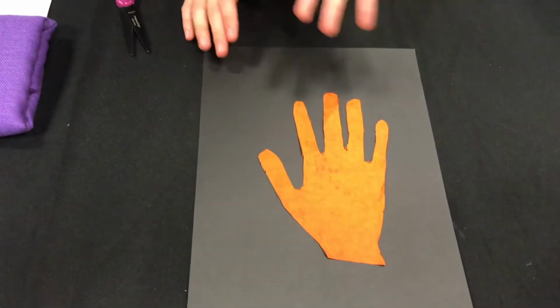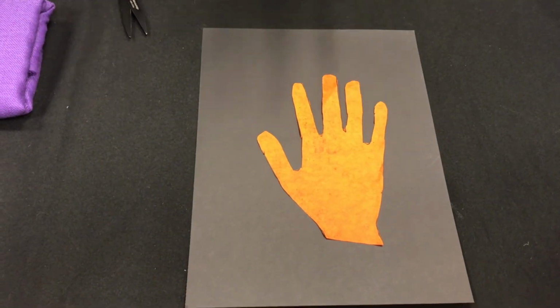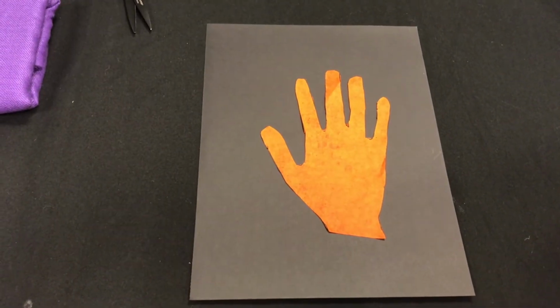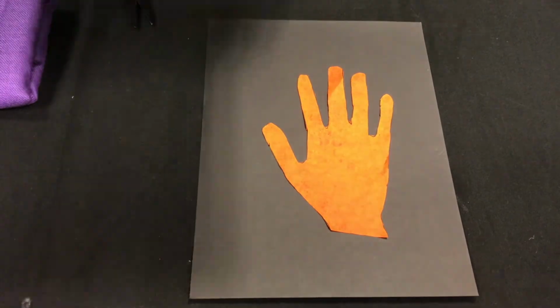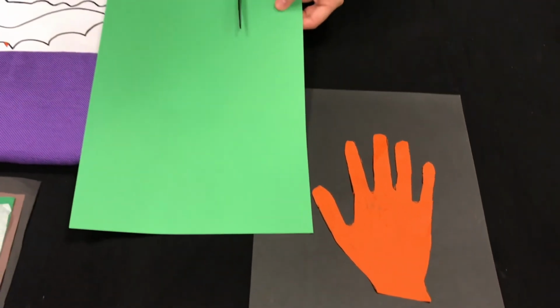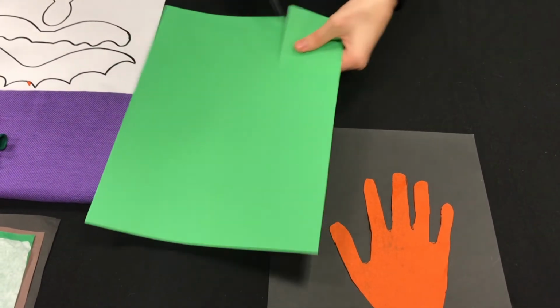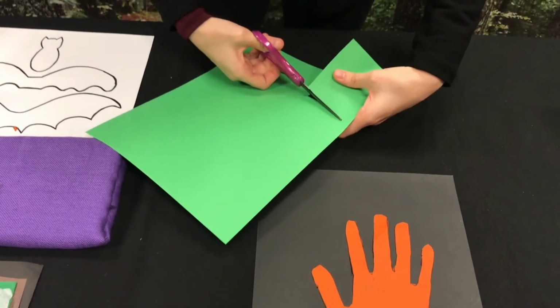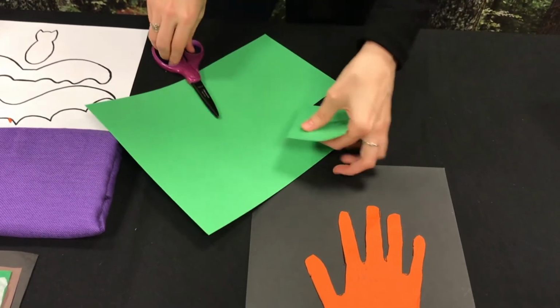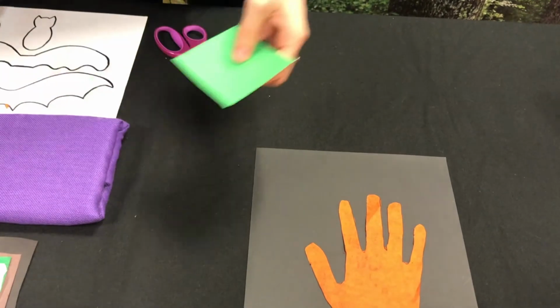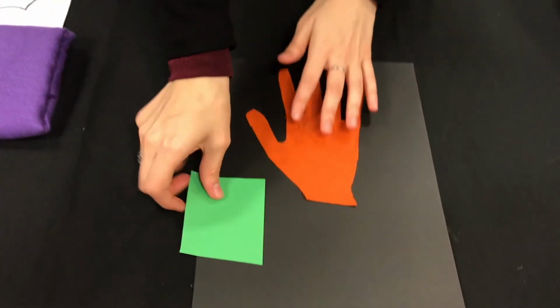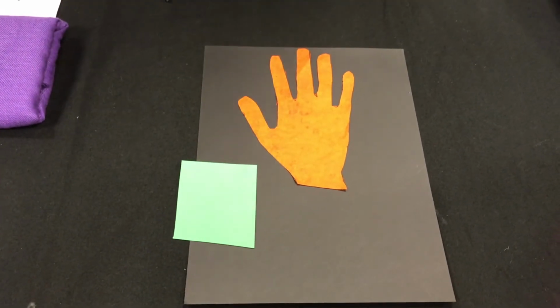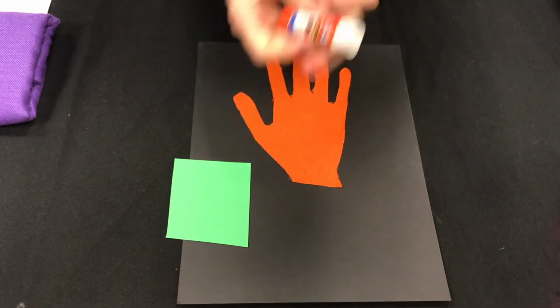And to attach it so I get as much of the tissue paper free as possible, I do like to make a tiny little sleeve for my handprints. So all you have to do is just cut a small rectangular square out of paper. I like to use a different color of paper. So first we can glue our tissue paper to the sleeve.